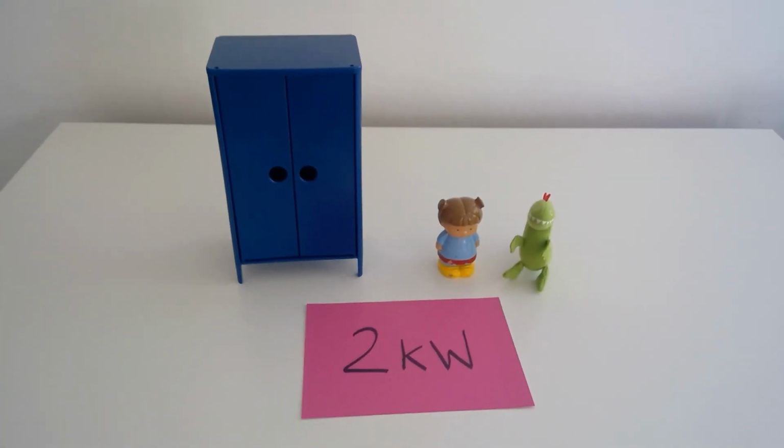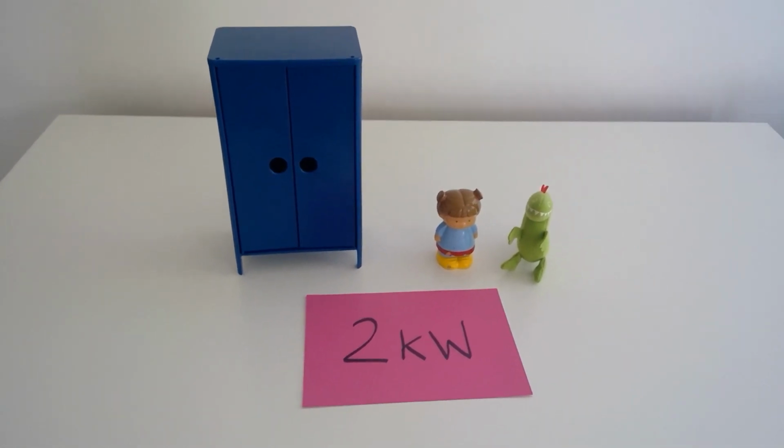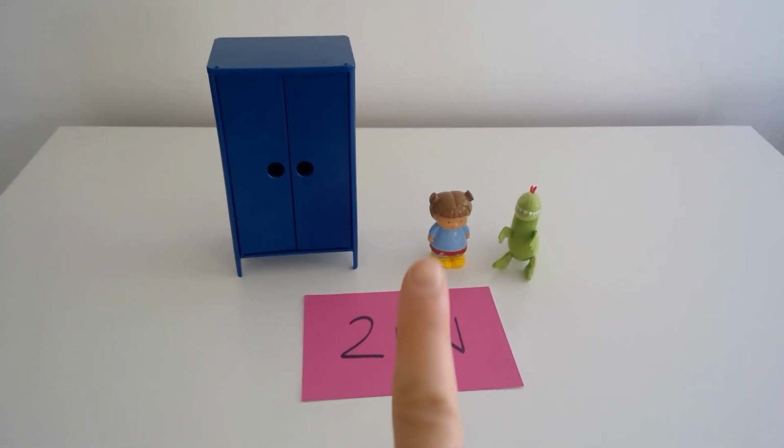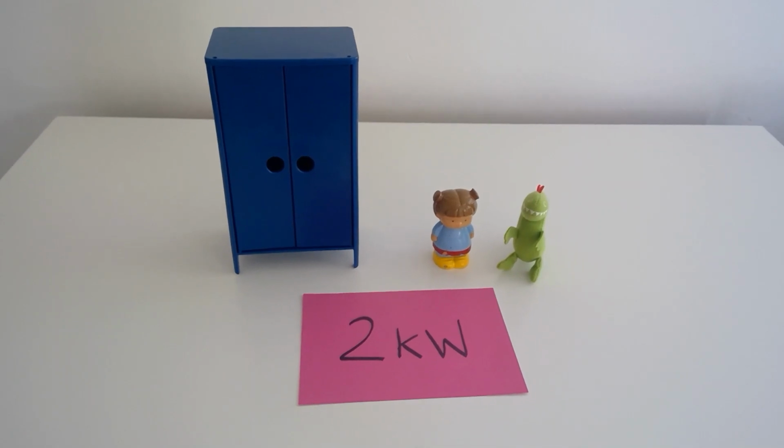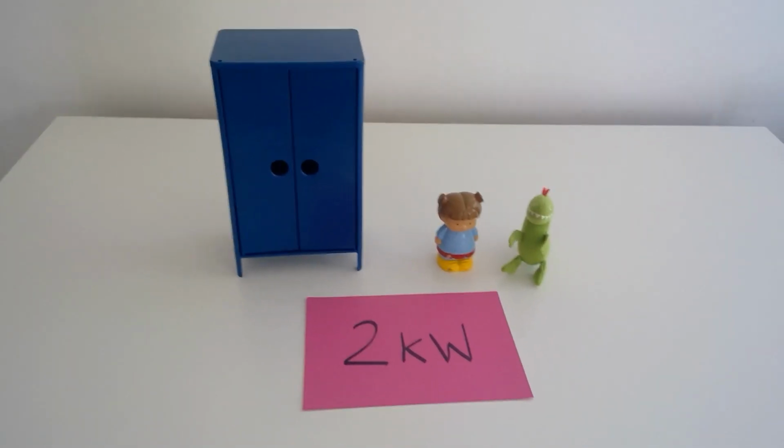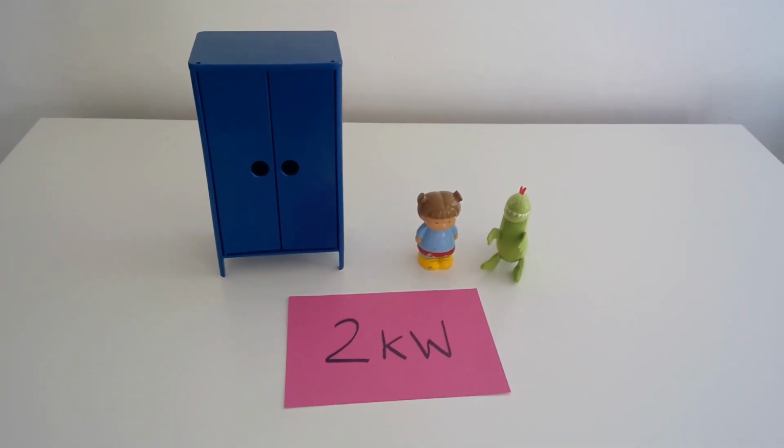Put the dinosaur in the wardrobe. It's two key words because they need to know who they're moving and where they're going, but there's only the wardrobe, so they don't need to understand that bit. Put the dinosaur in the wardrobe.